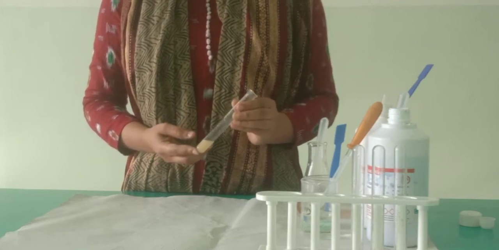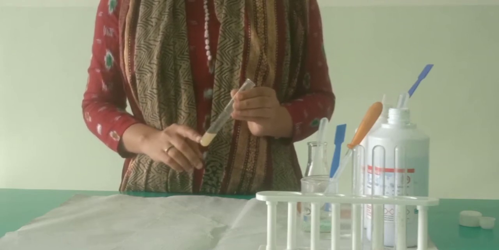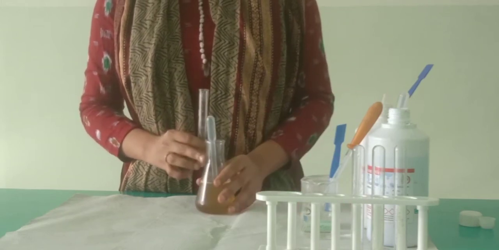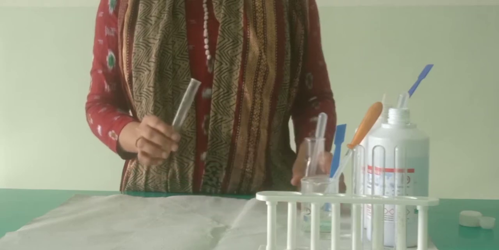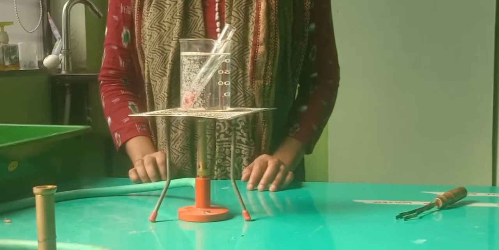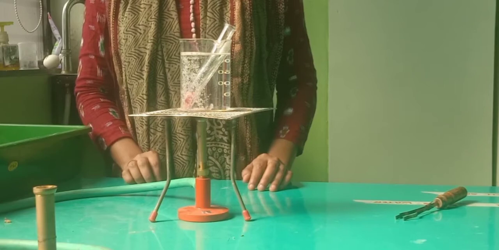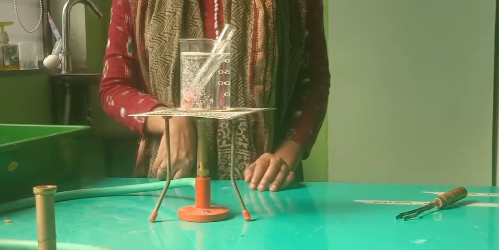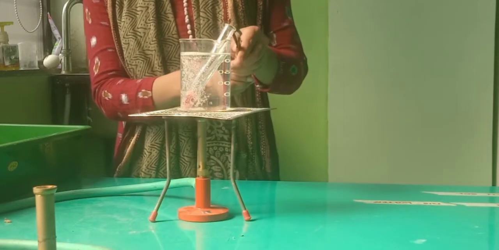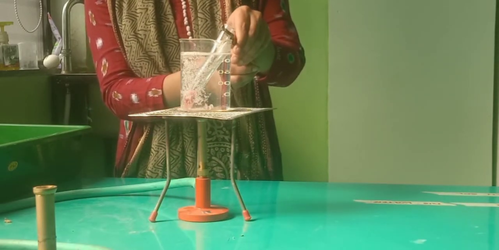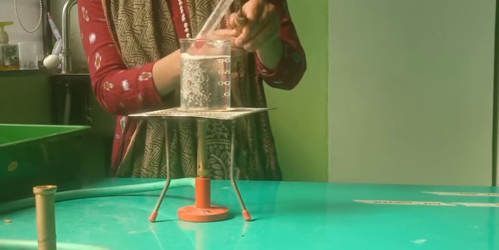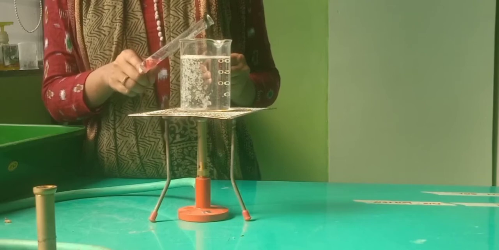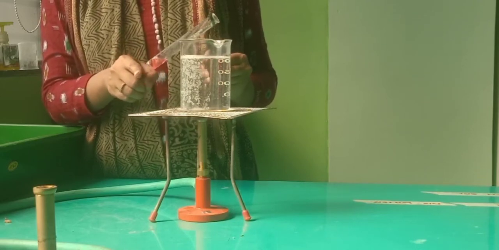After 5 minutes, if the color changes to pink coloration, that means urea is present in this urine sample. So let us see the result after 5 minutes. Okay. Now after keeping the test tube in the water bath for 5 minutes, you can already see the pink coloration in the test tube. This pink coloration indicates the presence of urea in the given urine sample. So here you can see a very clear pink coloration. That means urea is present in the given urine sample.